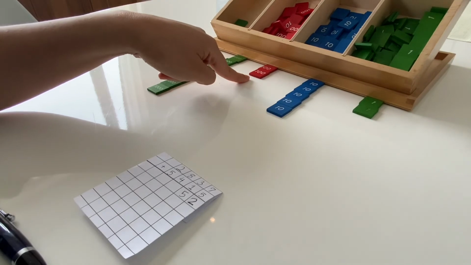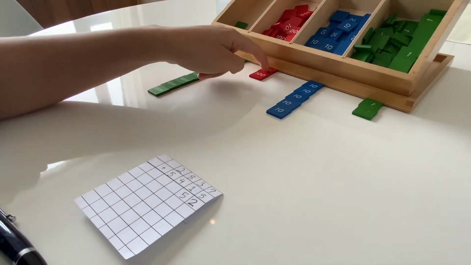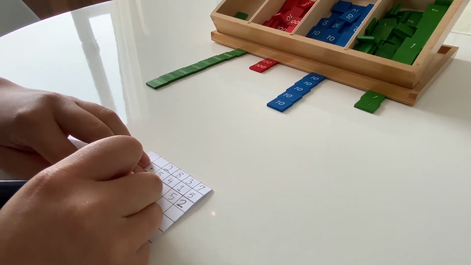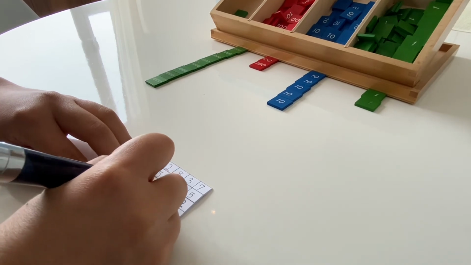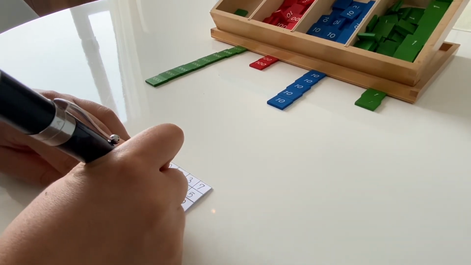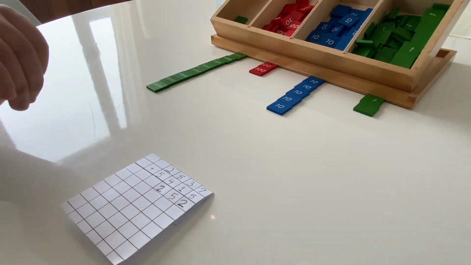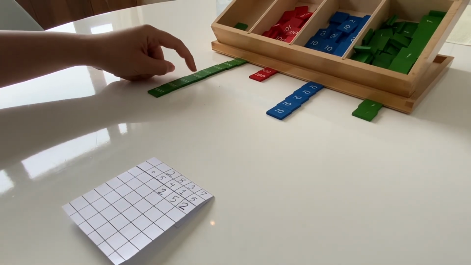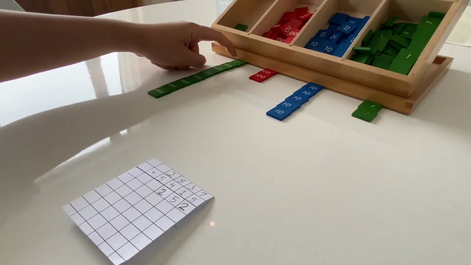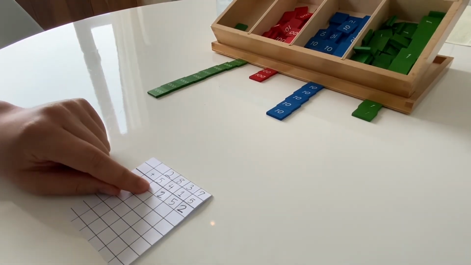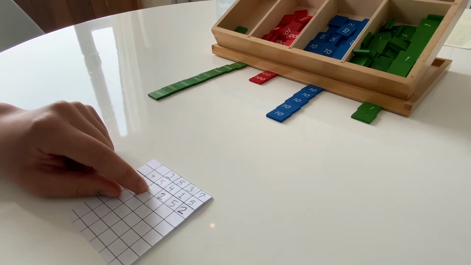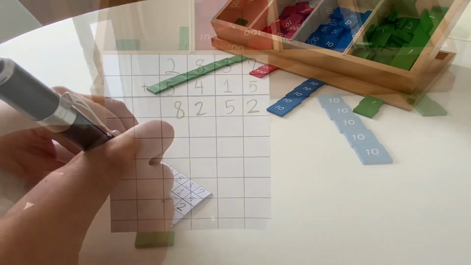So how many hundreds do we have left? 100, 200. So in the hundreds column, let's write 2 right below the 4. Just like this. Now let's count how many thousands we need to write down. 1,000, 2,000, 3,000, 4,000, 5,000, 6,000, 7,000, 8,000. So here we need to write 8. Just below the 5, we need to write 8 to represent 8,000.